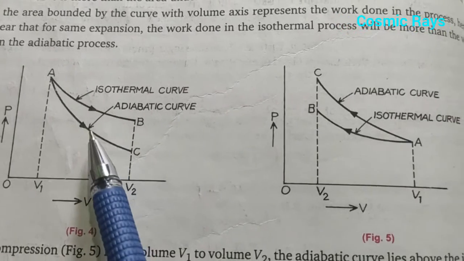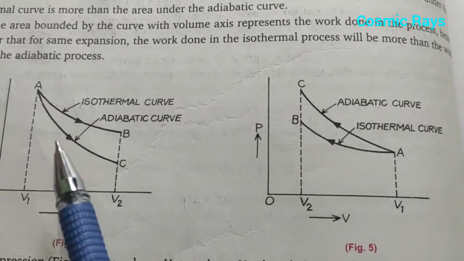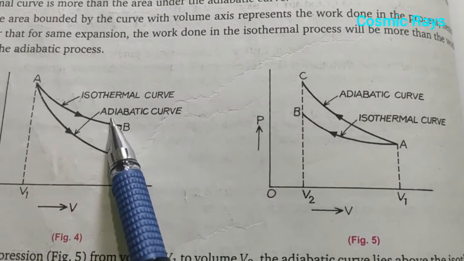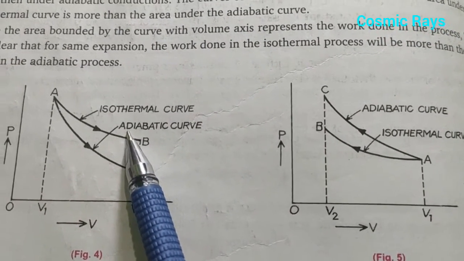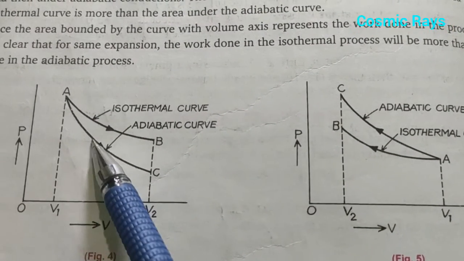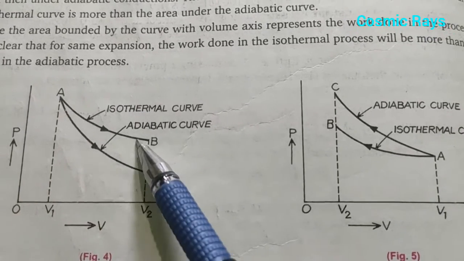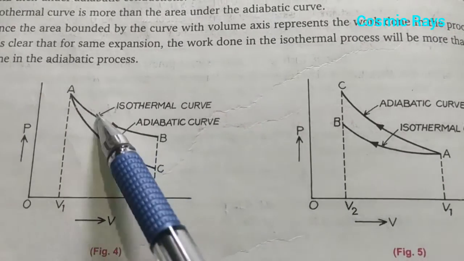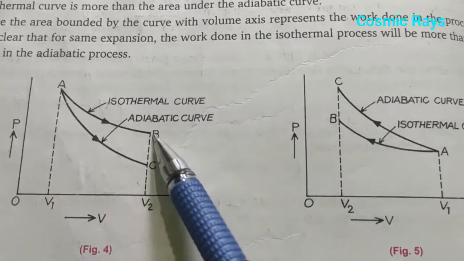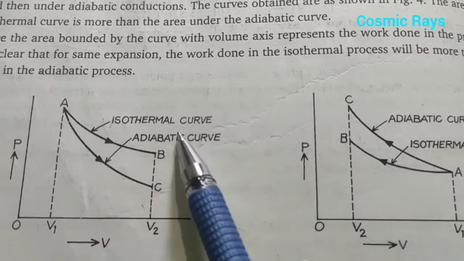So here it is clear that for expansion, work done for isothermal process is more than the work done for adiabatic process. For adiabatic process, the area will be this much, and for isothermal it will be from the isothermal curve up to the x-axis. So obviously the isothermal curve has got a bigger area, so work done for isothermal is more.